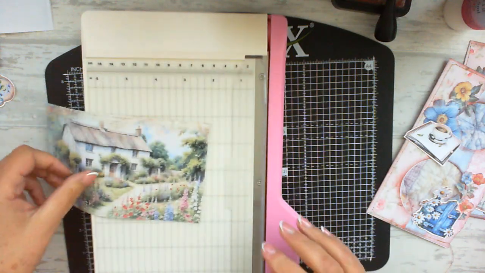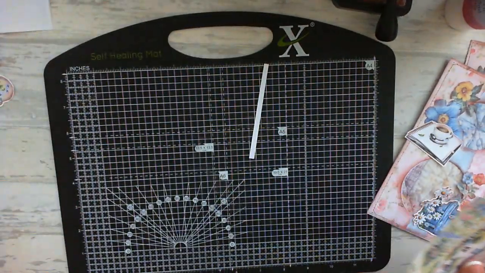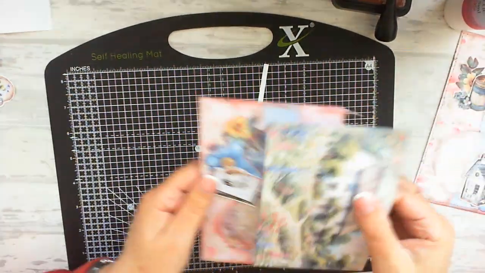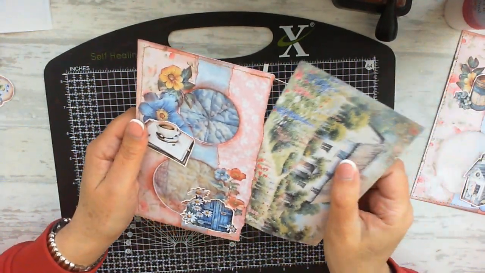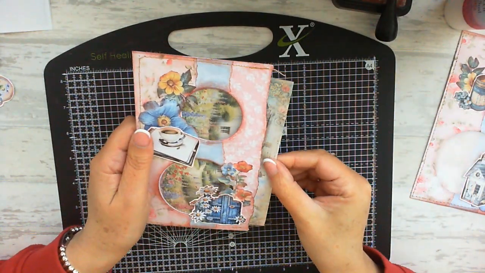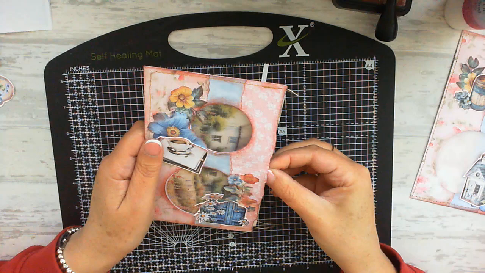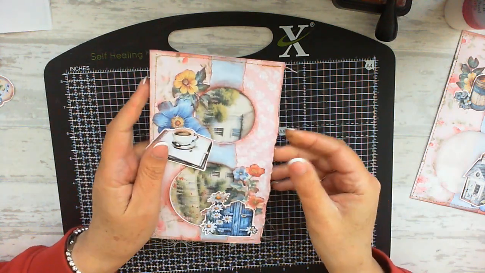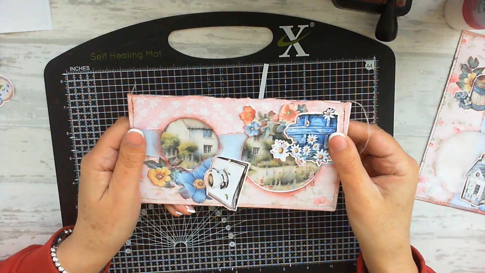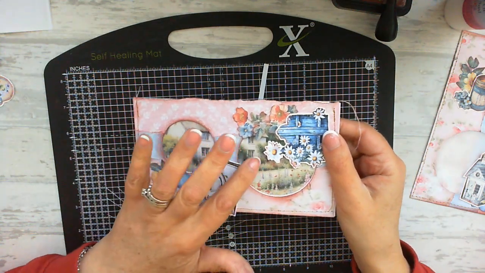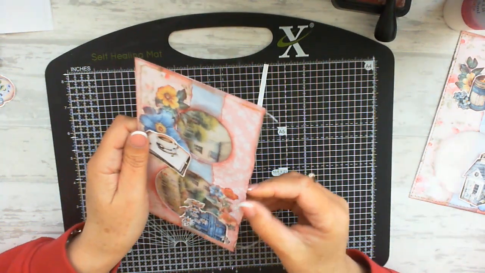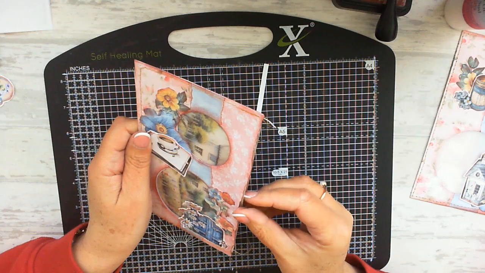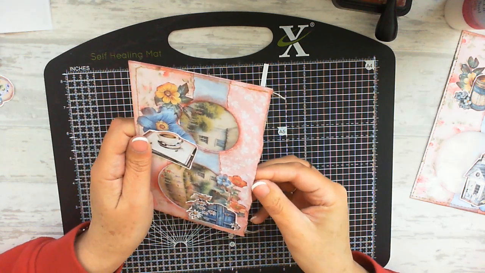Let's try that. That should be enough now. Okay, so, oh yes, look at that, and you can just see, lovely, and it's the right length there, and you can just see some of the cottage through the windows. Lovely. So now I know that's the right size.